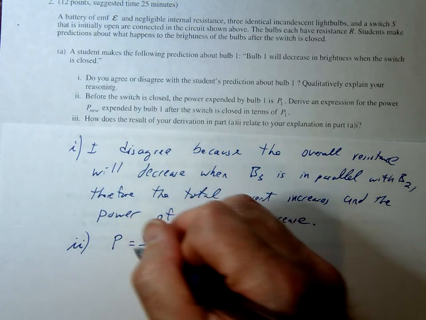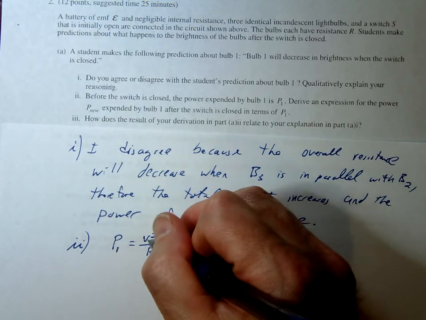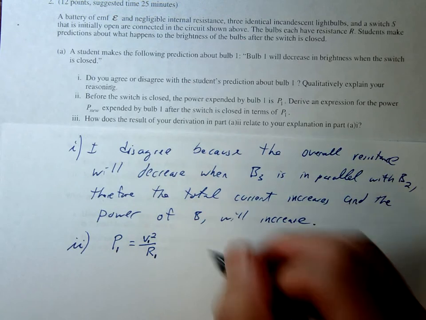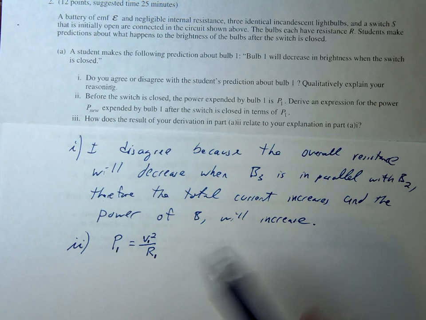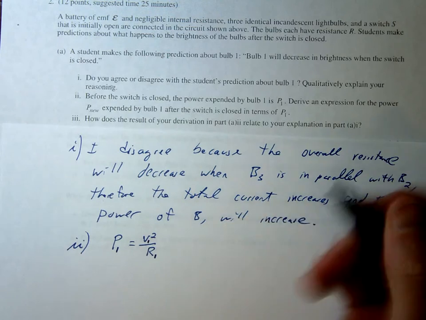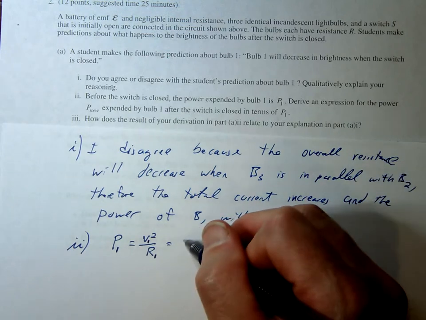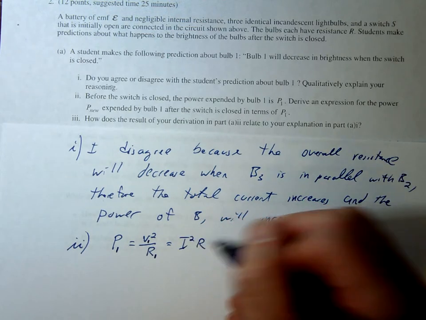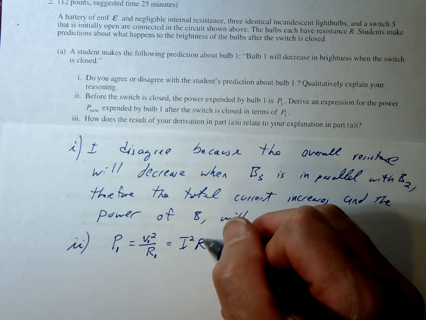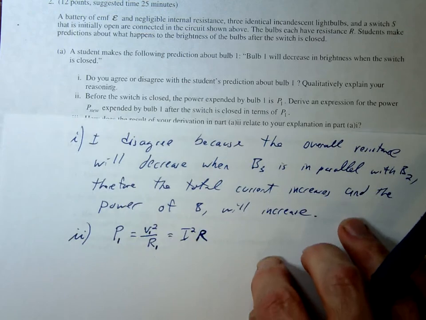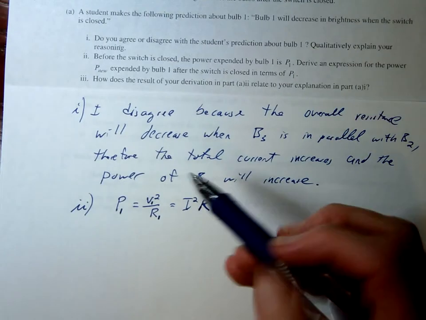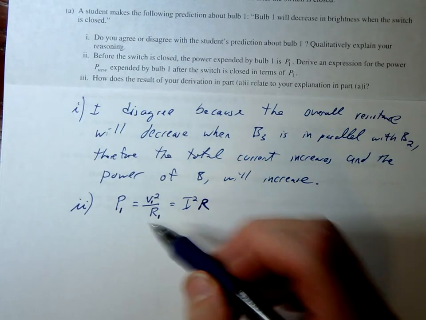So this is going to be P1 is equal to V1 squared over R1. Actually, I'm just trying to think, should I maybe do the I squared R? Is that going to be a better way to go with our derivation? We'll just do it with V1.